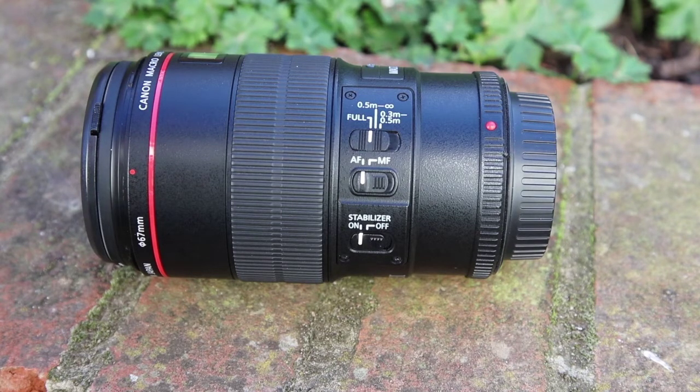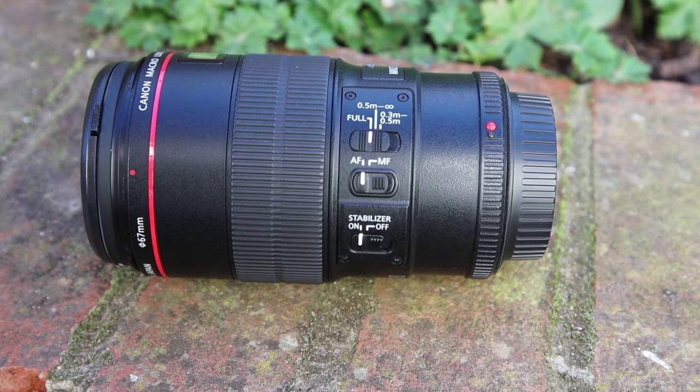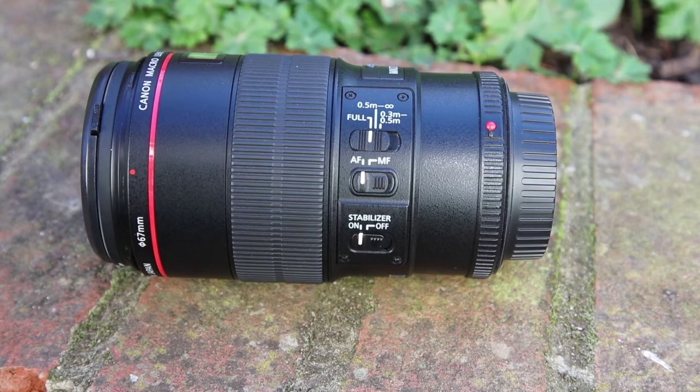The first one allows you to control your focal distance from full to 0.5 to infinity to 0.3 meters to 0.5 meters. Under that you can see a switch which enables you to control autofocus or manual focus, and underneath that you can see the control for the stabilizer. This remained on throughout my shoot.